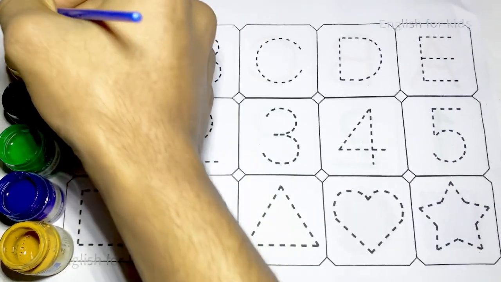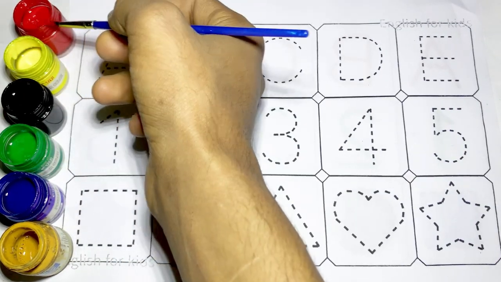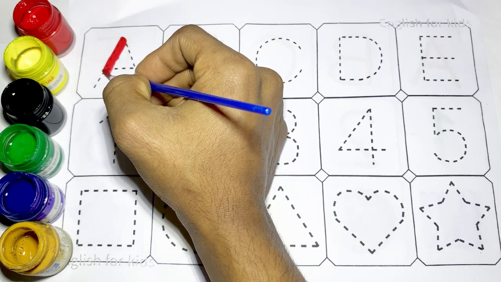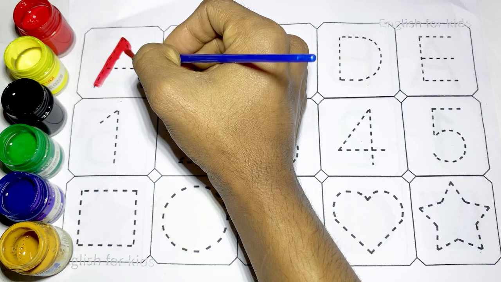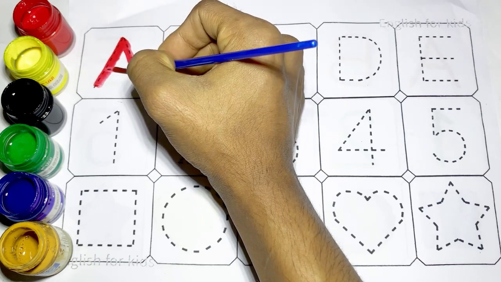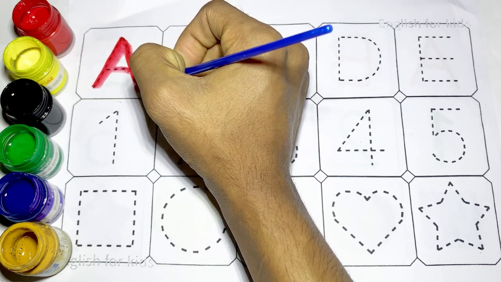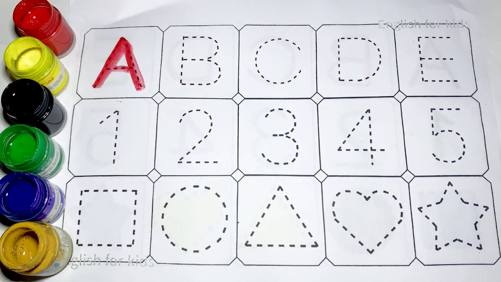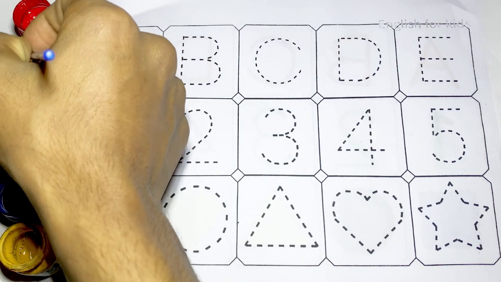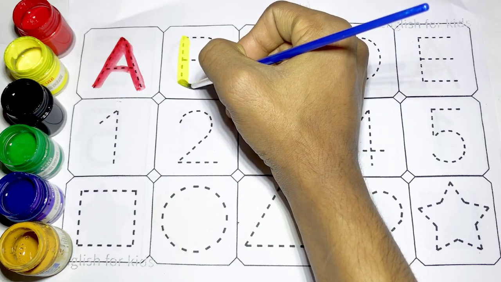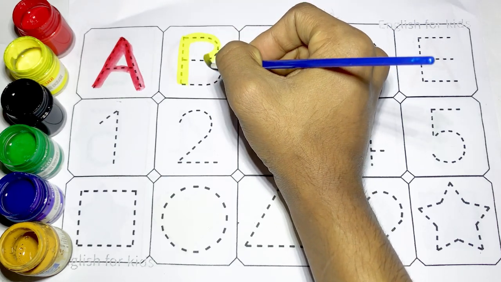Kids, first draw A. A for apple, A for aeroplane, and use red color, the alphabets of A. Kids, now draw B. B for ball, B for bat, and use yellow color, the alphabets of B.